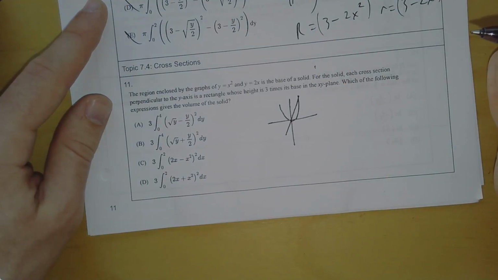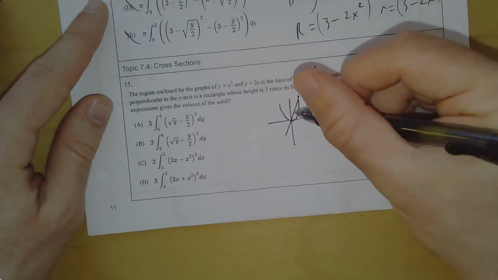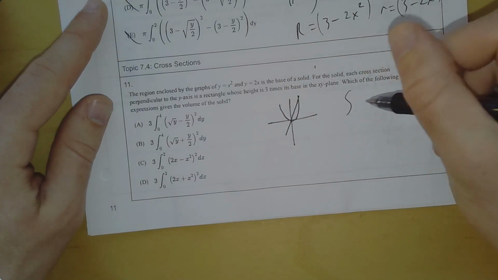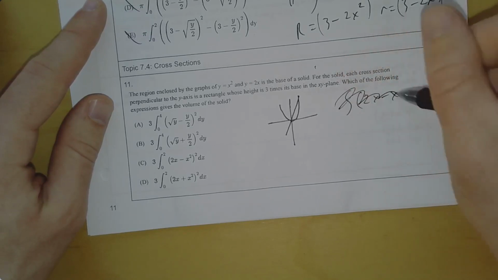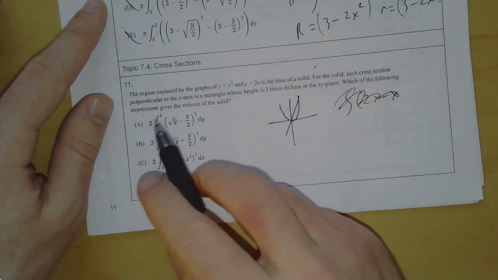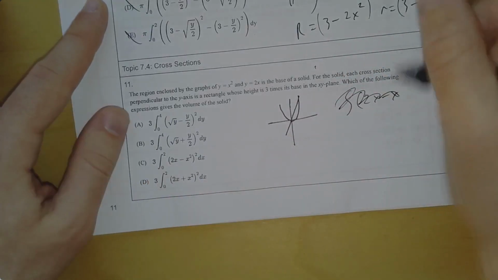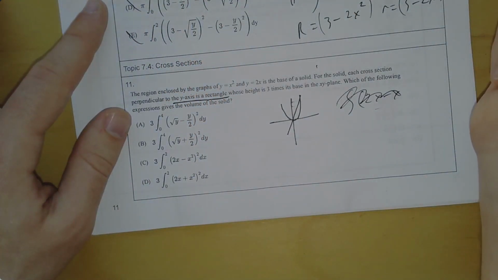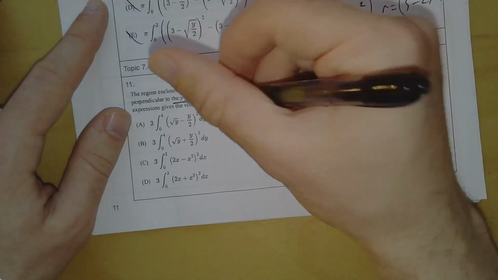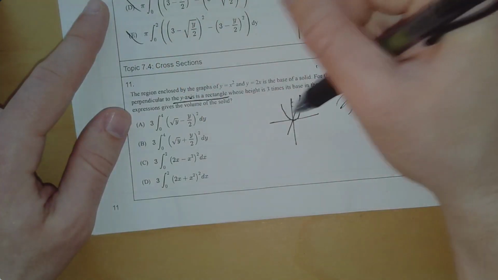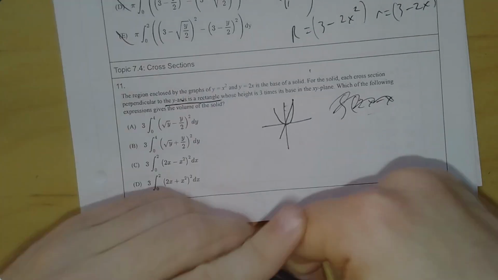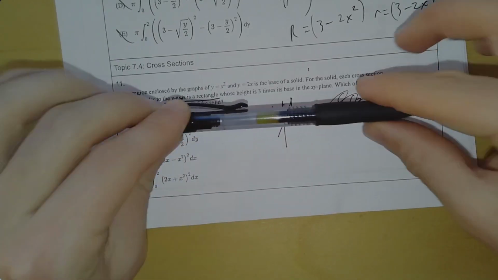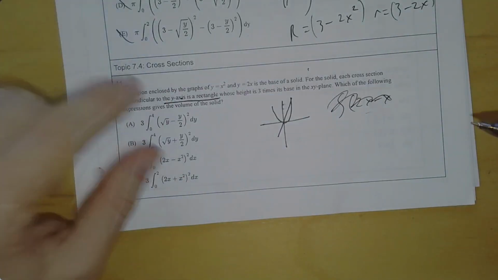And so it's going to be that distance, which is the integral of 2x minus x. Oh, wait, which way are we? Oh, I see. Each cross section is perpendicular to the y-axis. Okay. So if it's perpendicular to the y-axis, we have to rewrite this in terms of y. Think about it like, if it's perpendicular to the y-axis, those rectangles are going like this. So we have to rewrite this.